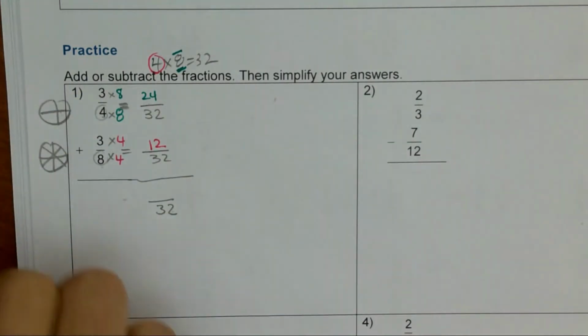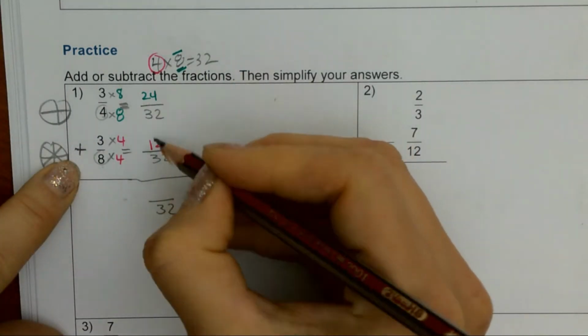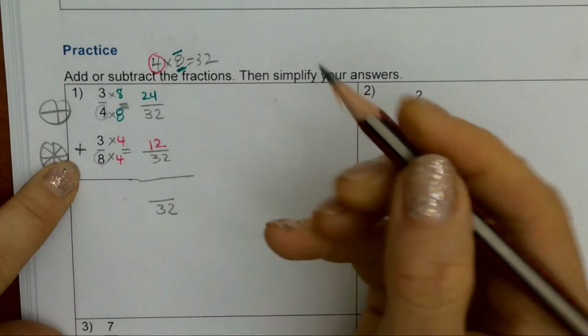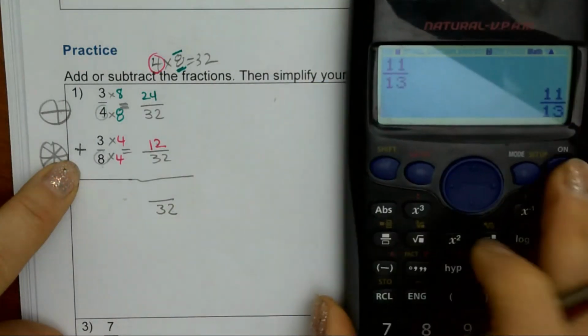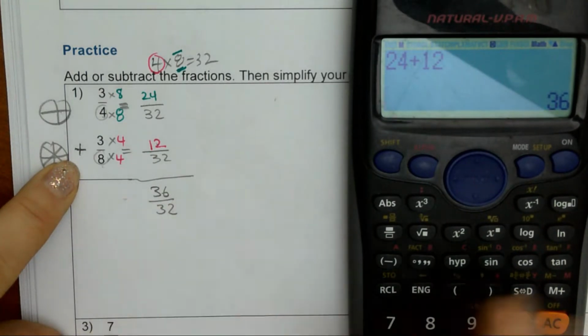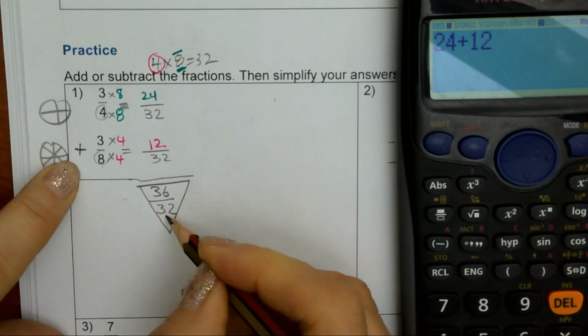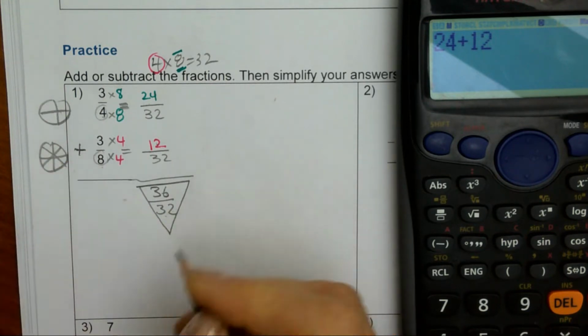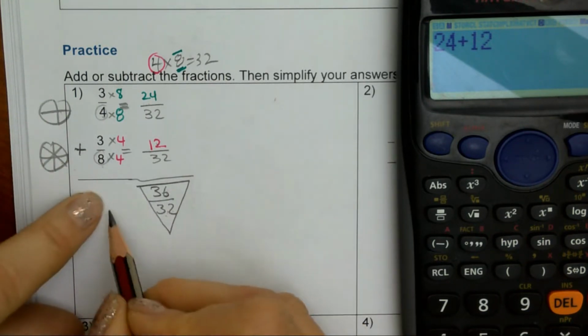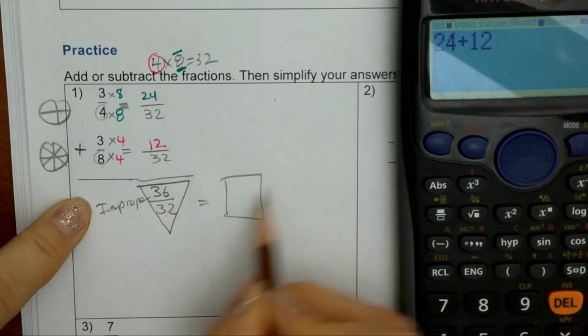And then I go, is it add or subtract? It's add. So I'm just going to add these green and pink numbers, the top numbers, the numerators. So 24 plus 12. Oops. 36. And then I go, oh, it's big over small, which is not good. If we have it like this, improper, we have to write it as mixed.